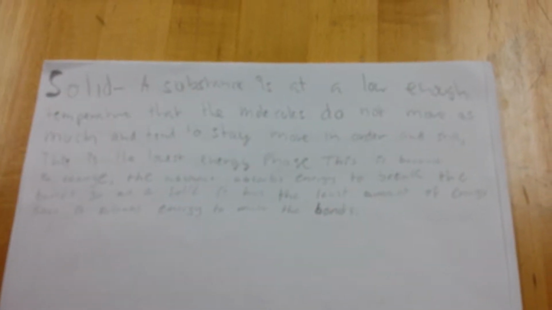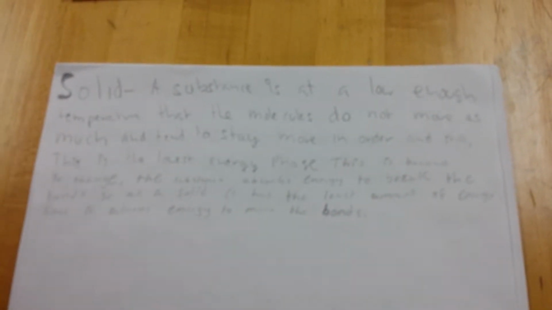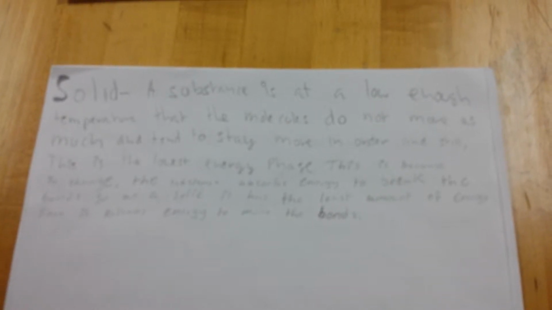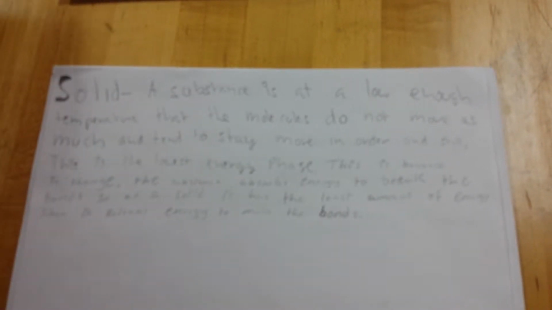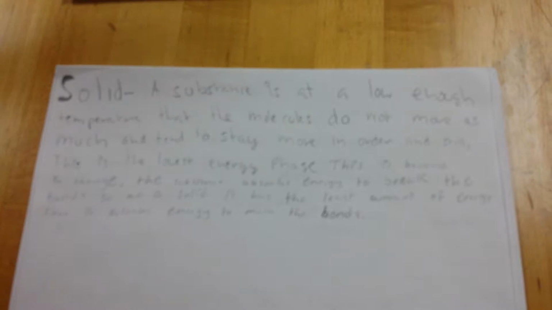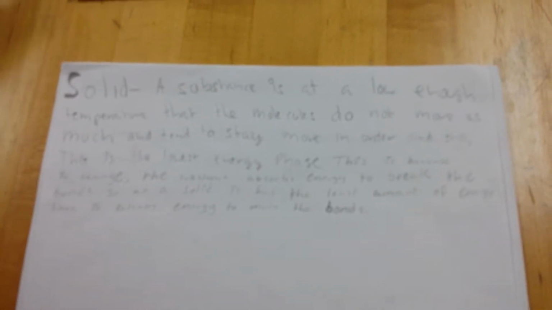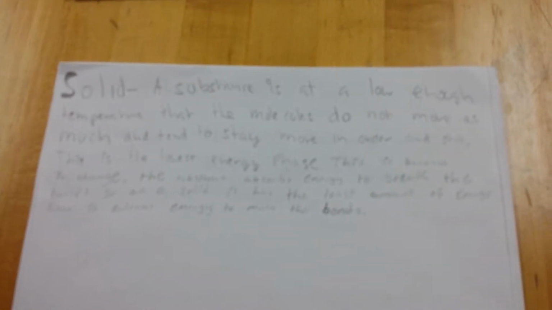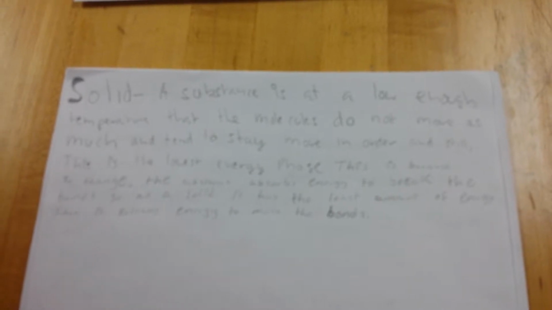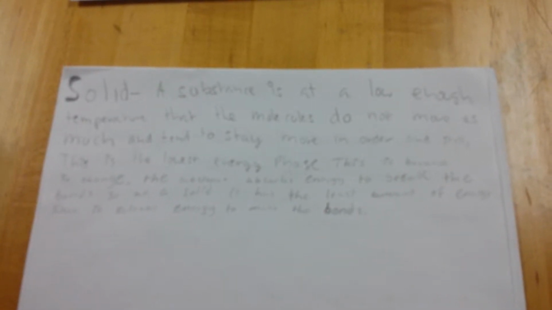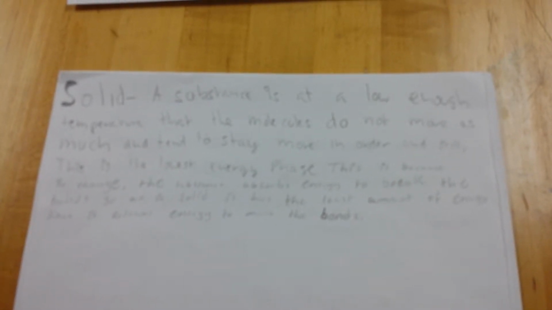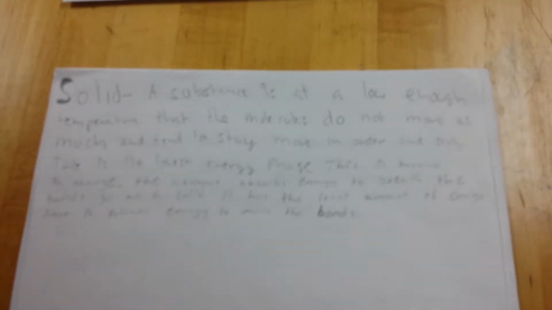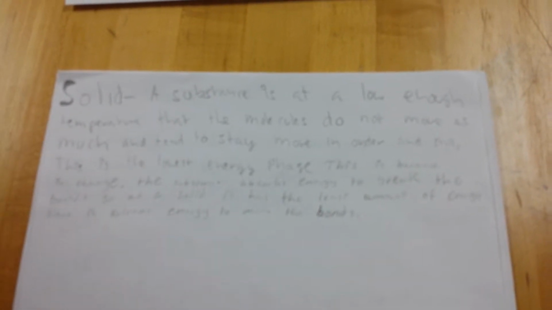The first phase is also the lowest energy phase. It is a solid. A solid is a substance that has a low enough temperature that the molecules tend to not move as much and follow a little bit of an orderly fashion. And it is also the state with the lowest energy, due to the fact that to break the bonds you need to absorb energy, but to create them you need to release energy.